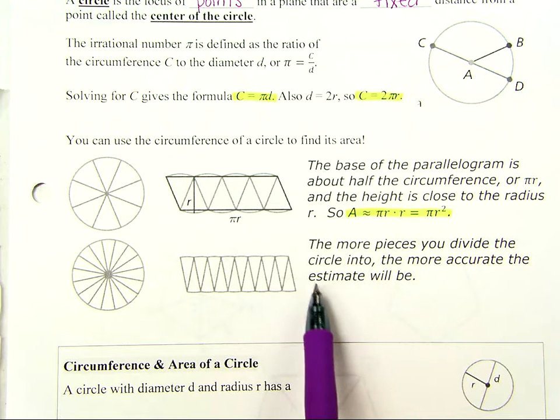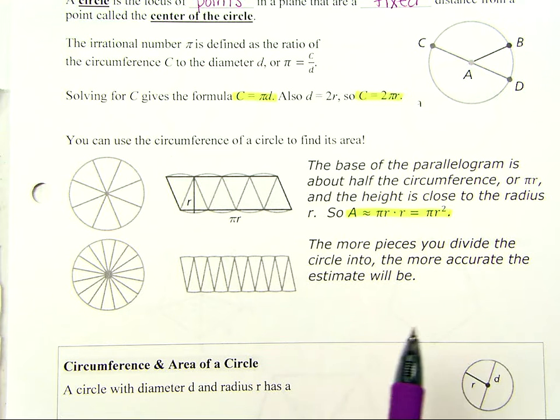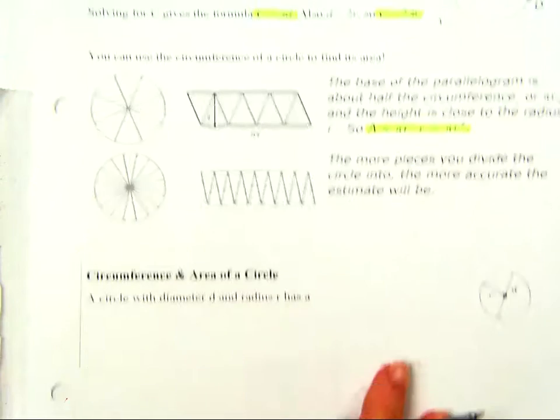Now, down below it says the more pieces you divide the circle into, the more accurate your estimate will be. And I have some videos linked on my webpage that show that demonstration.